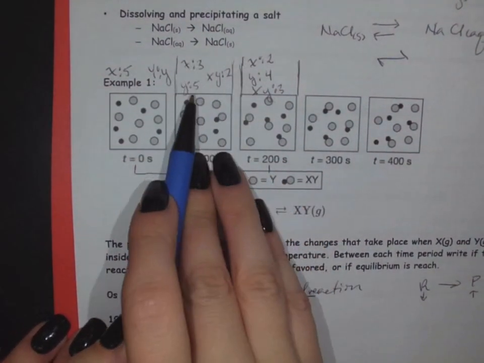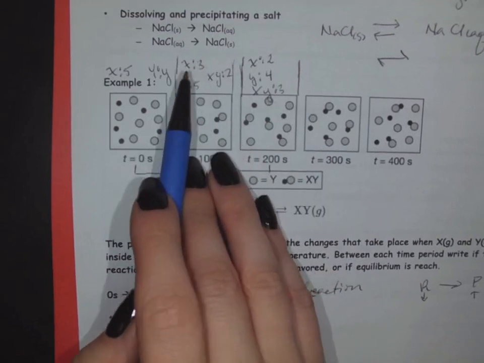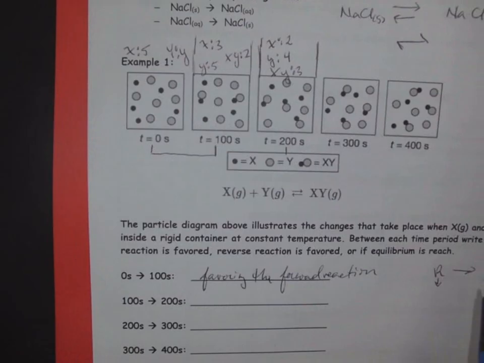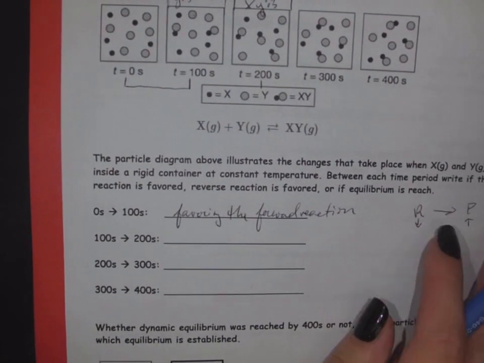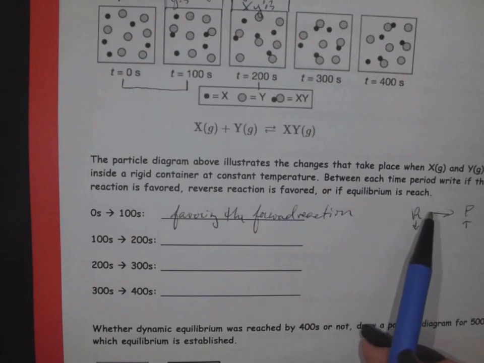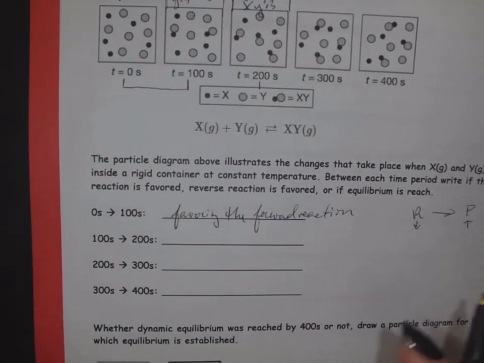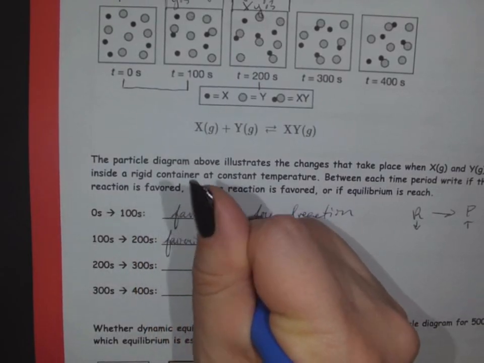So do you see how going from time 100 to time 200, the amount of reactants are decreasing and the amount of products are increasing? That is only the case when we are favoring the forward reaction. When forward reactions are happening more than reverse reactions, reactants decrease and products increase. So we're still favoring the forward.